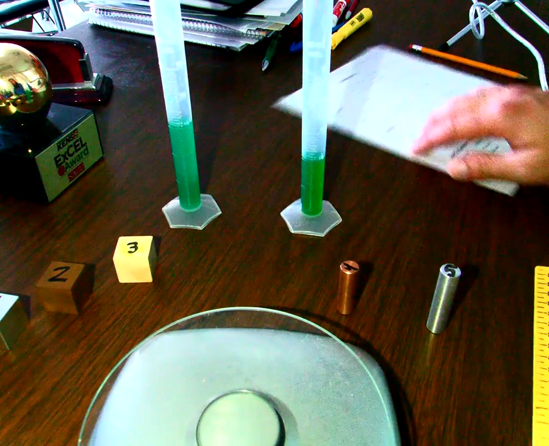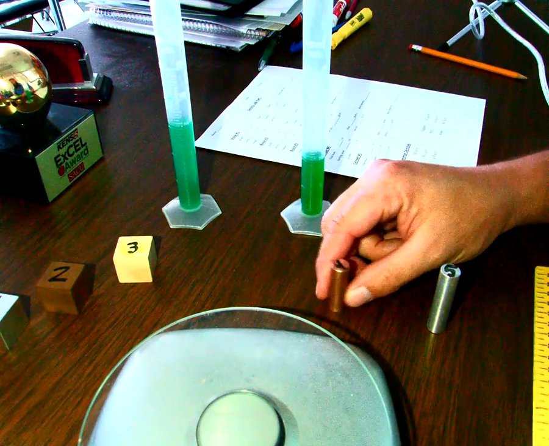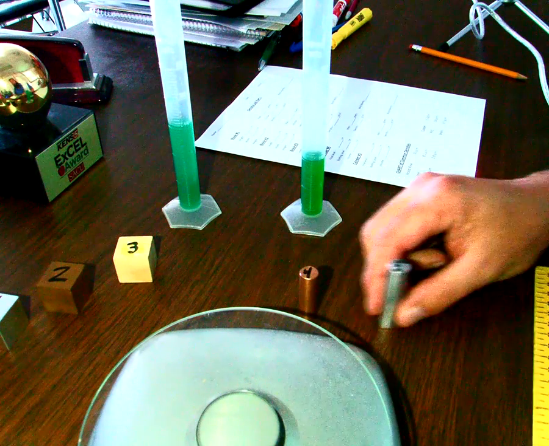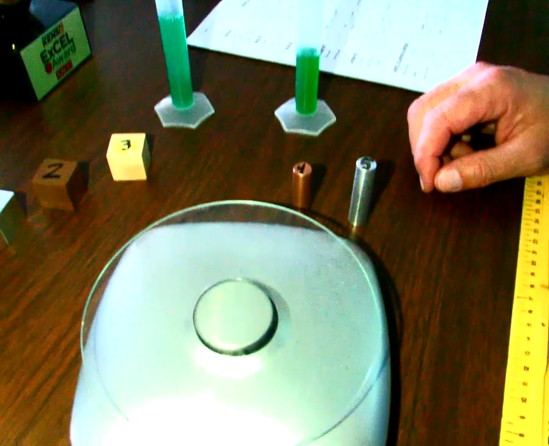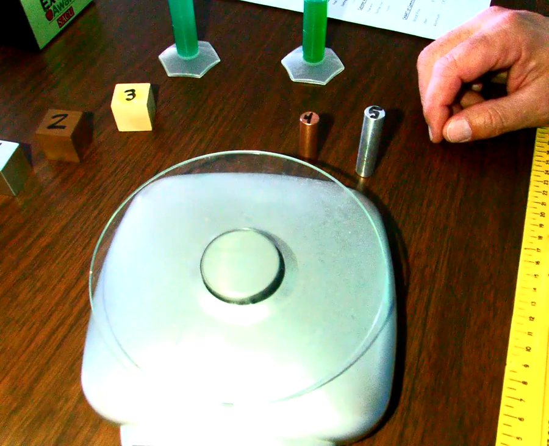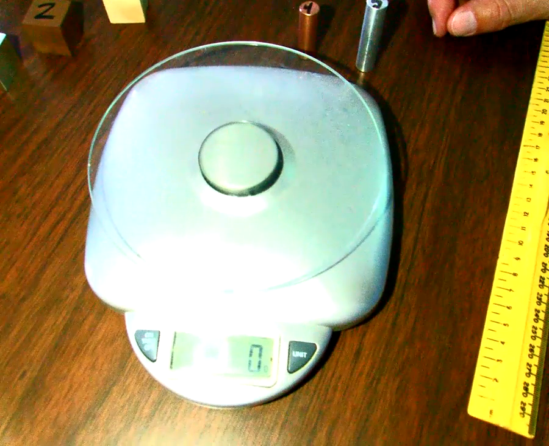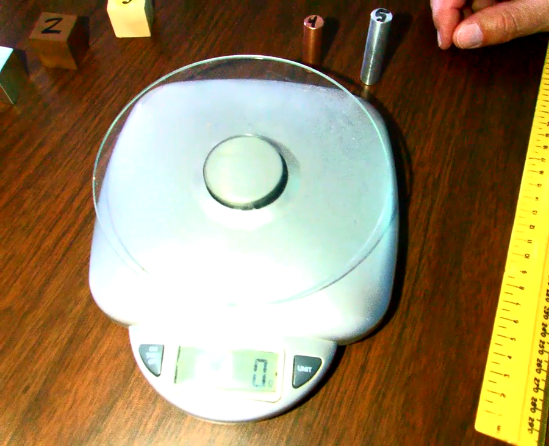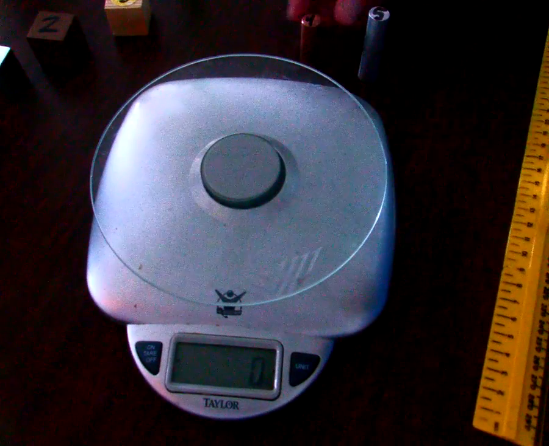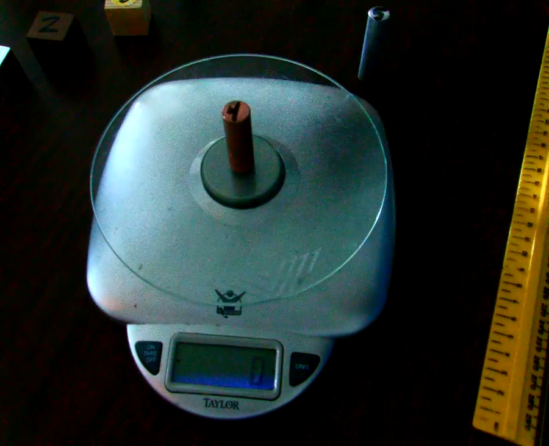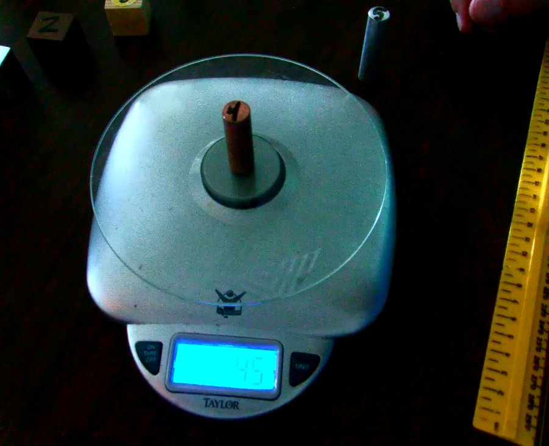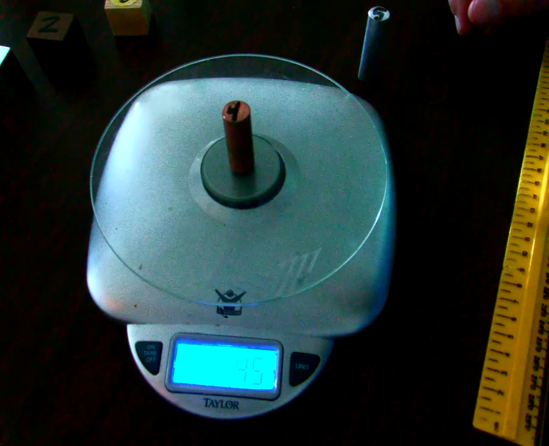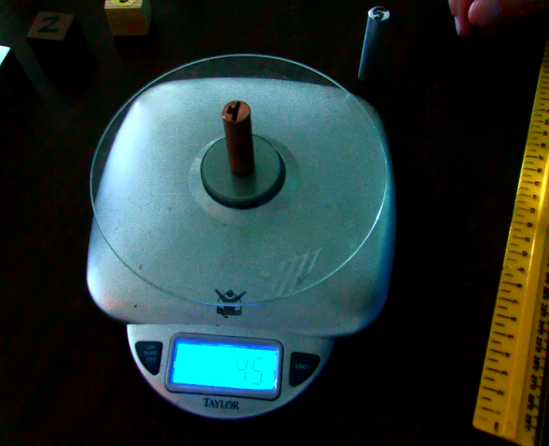So the first thing we're going to do is mass out our 2 cylinders. We have cylinder number 4 and cylinder number 5. Notice they are a little bit different in size. Number 5 is a little bit taller. But let's go ahead and see what our mass is. Our mass for cylinder number 4 is 45 grams. Go ahead and record that on your data sheets.